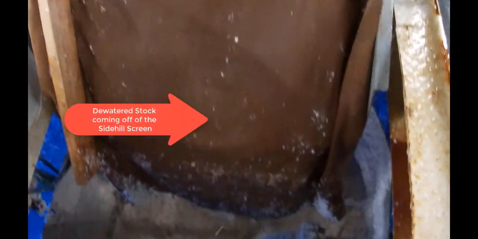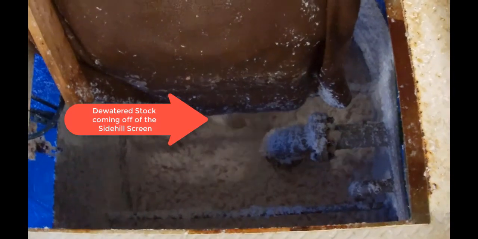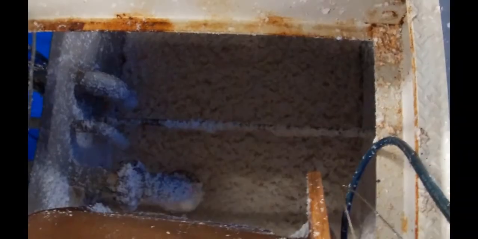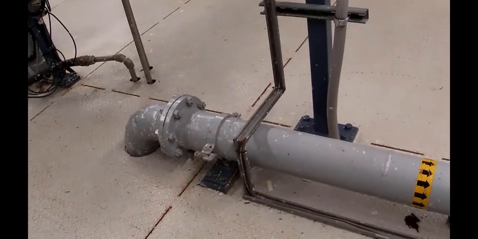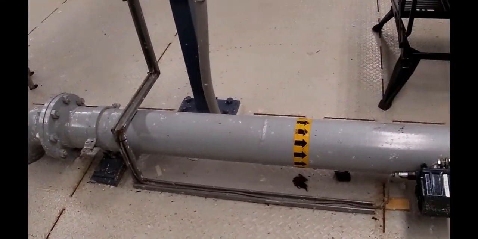See a little lump go by there. And it's dropping down into the heavy stock tank. Now you get some idea of what 3.5% stock looks like. So the stock is coming up on the heavy line here.